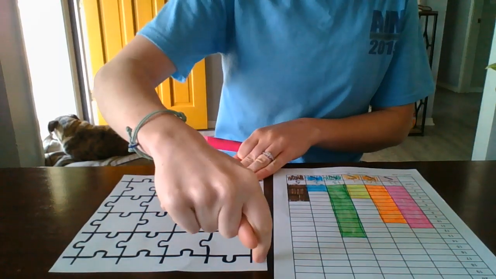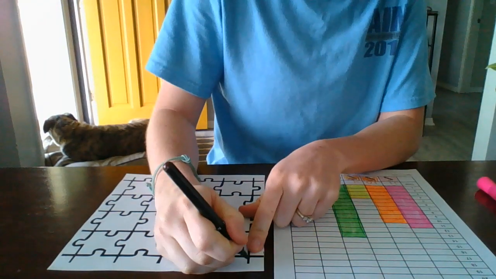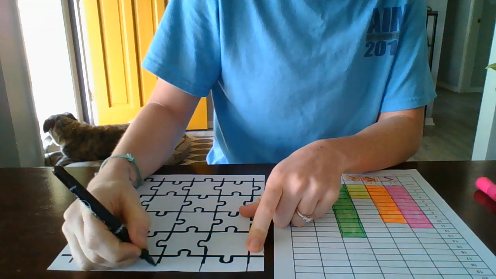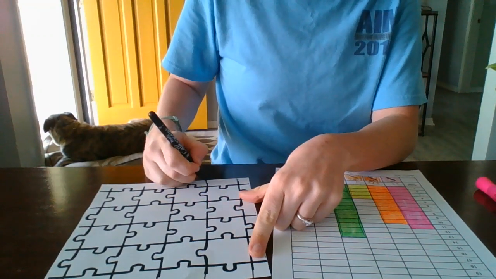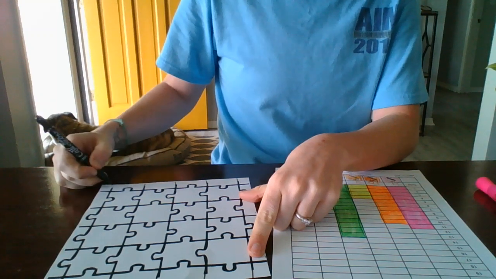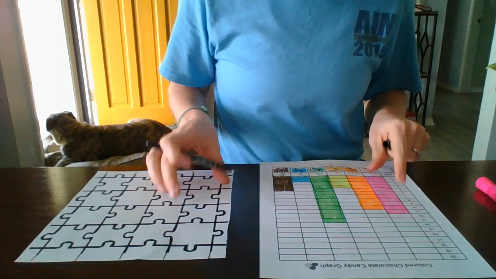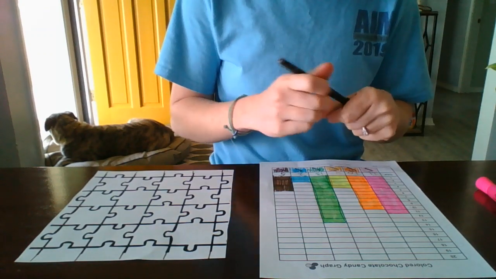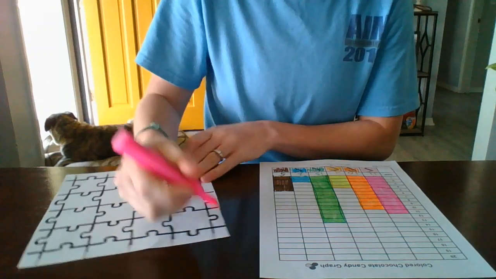I'm also going to color these little squares because I have so many. Hopefully you do not have that many. If you do, you can cut it in half, cut it in thirds, whatever suits you. The first option to get this colored is I suggest taking the color that you're going to use and you can label.